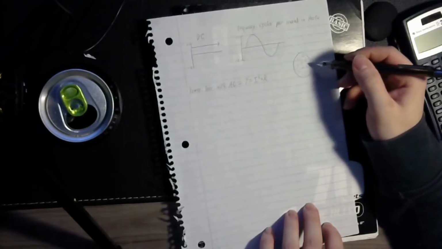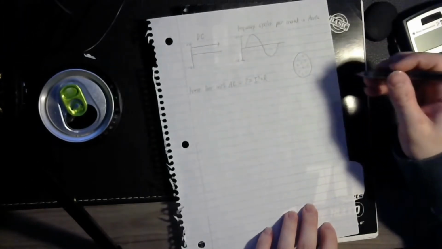And if I were to draw the cross-sectional area of a wire, in a DC circuit, the electrons would be pretty evenly spaced out throughout the wire, like that. The little circles would be the electrons passing through the wire.